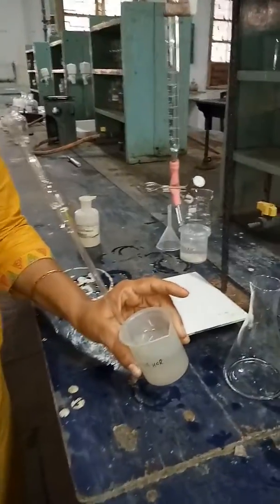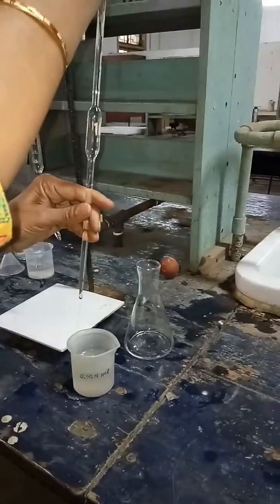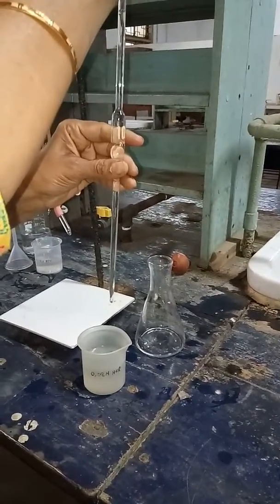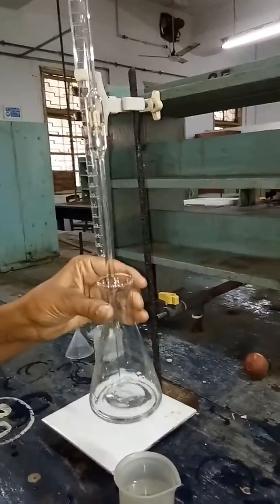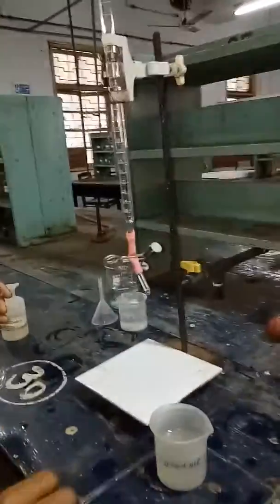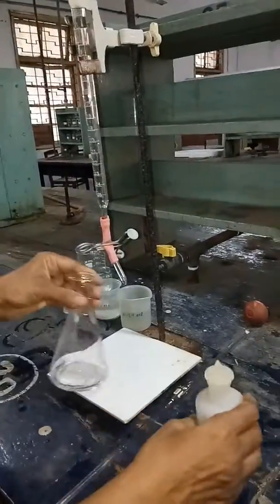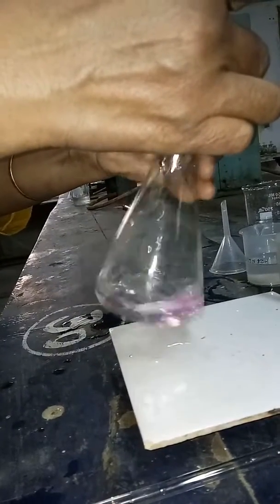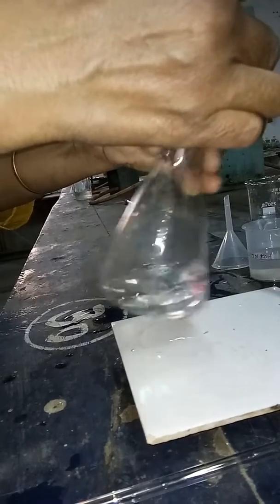Now we will take 10 ml HCl with the help of the pipette and transfer it into a clean conical flask. After adding HCl into the conical flask, we will add 2 drops of phenolphthalein as an indicator and we titrate this solution against KOH solution till we get a permanent pink color. As you can see, the pink color which appears immediately disappears, which means that our neutralization process is not done yet.